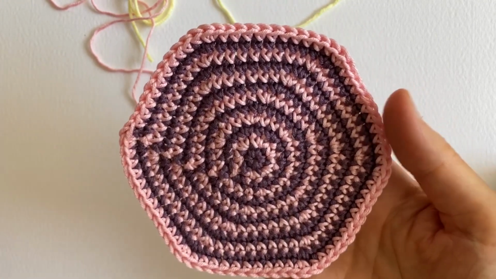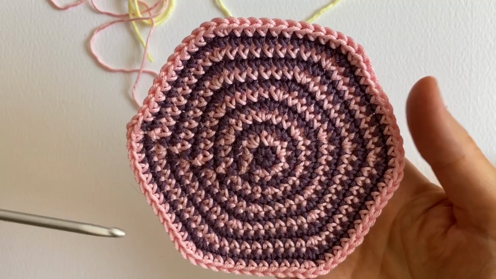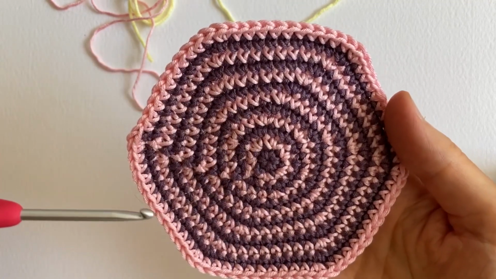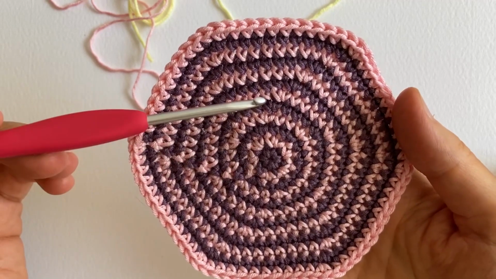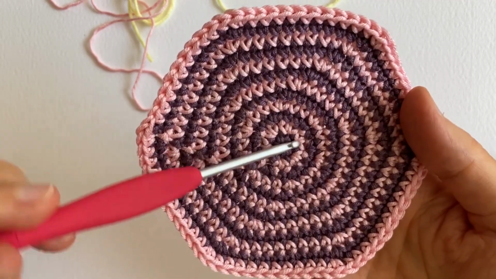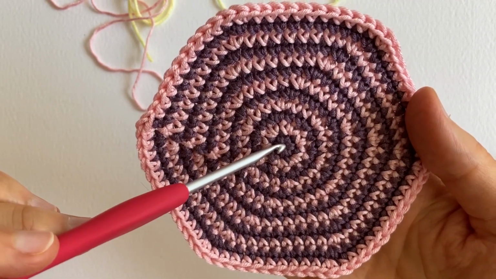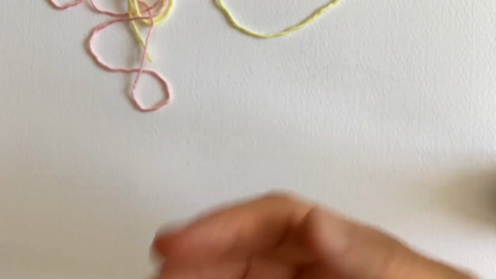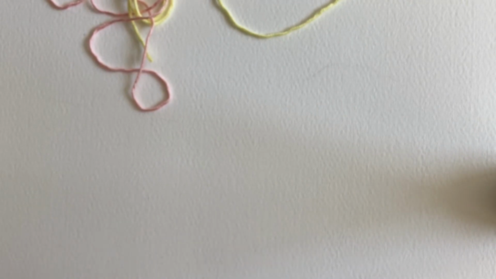For the octagon it will be enough, but for the hexagon it probably won't. So for the hexagon I would recommend to work 12 rounds in this case. So here in this example you will end with the other color that you started with. Okay, so I think that was it, and I will meet you back in the second to last round.